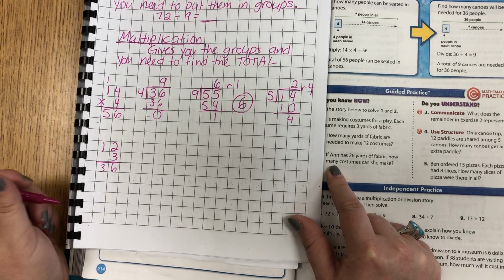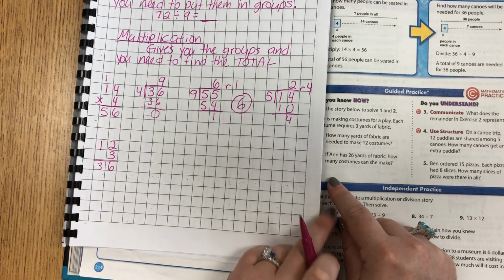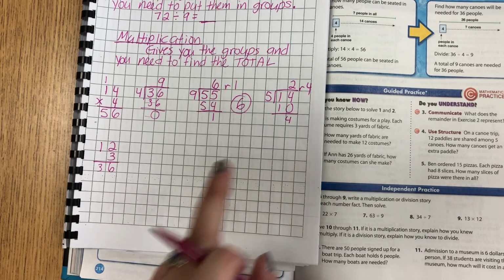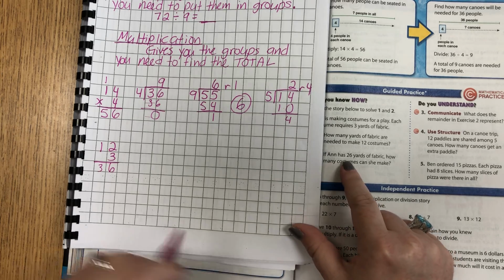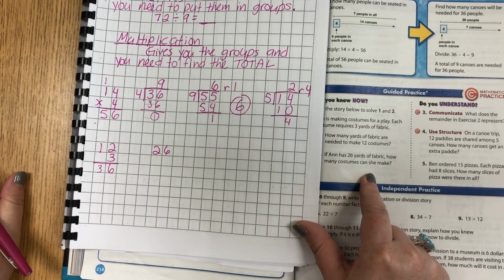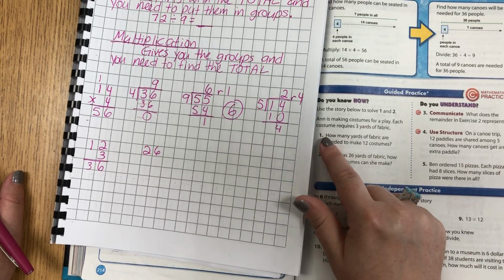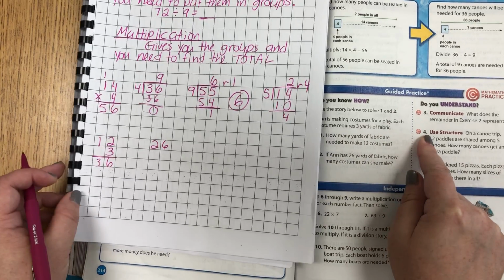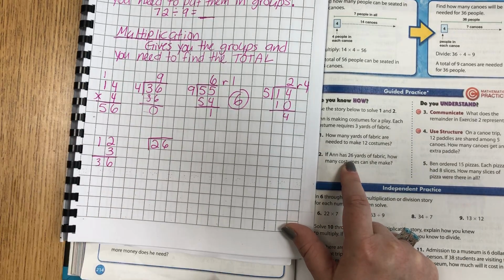It just gave me my 2 groups. If Anne has 26 yards of fabric, how many costumes can she make? Okay, have I been given the total or have I been given groups? I've been given the total. She has 26 yards. How many costumes can she make? Well, what am I dividing by? 3. Why 3? Because each costume needs 3 yards of fabric. So if I have 26 in all, I'm going to divide by 3 to see how many costumes I can make.